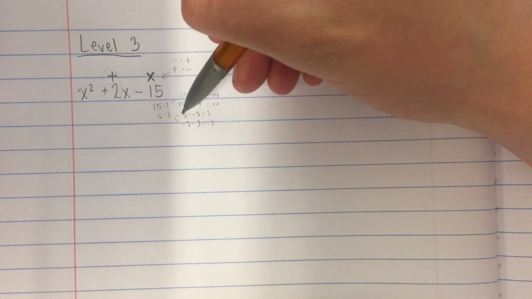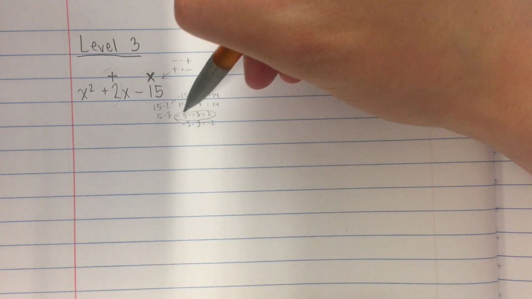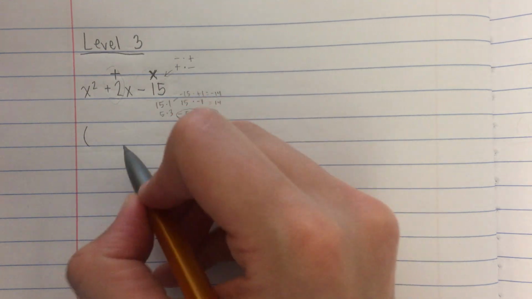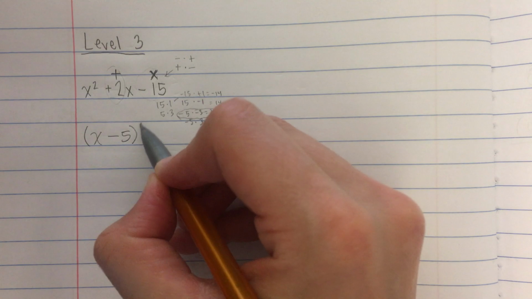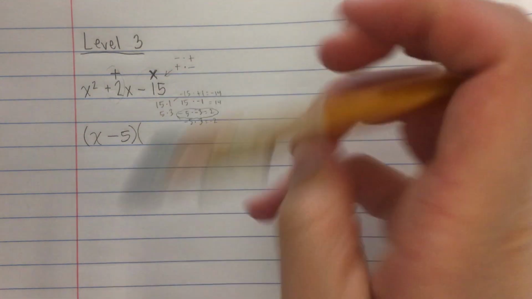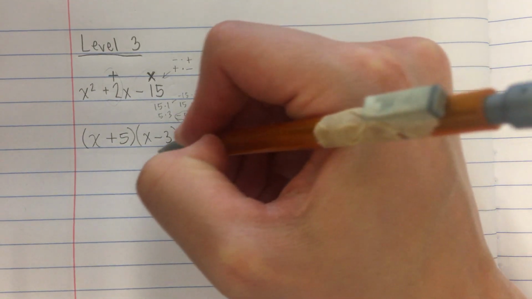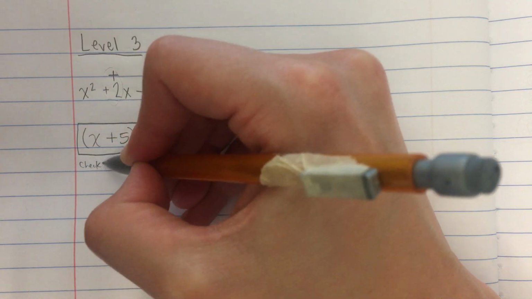And you might notice, if I change the signs, the sum changes signs. So here, I need the two numbers that are going to result in a sum of 2, right? Because that's my sum. So here's my answer. (x + 5)(x - 3). Okay, now that is the correct answer. I'm going to go ahead and check it so you can see why that works out.